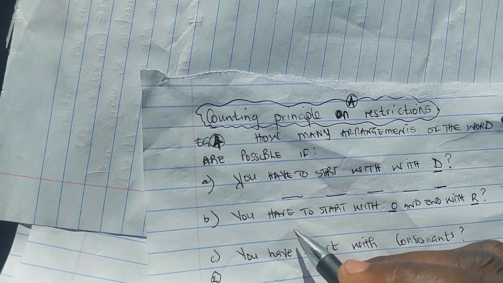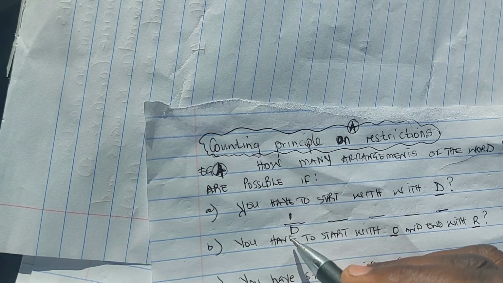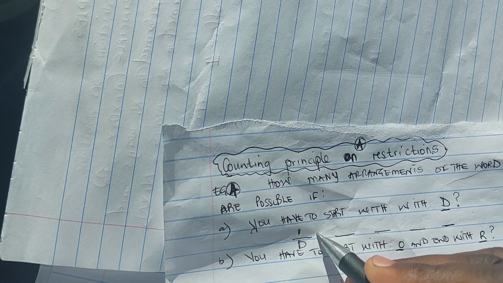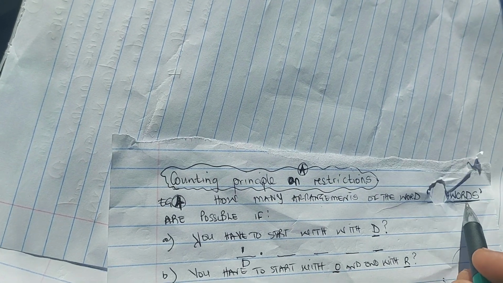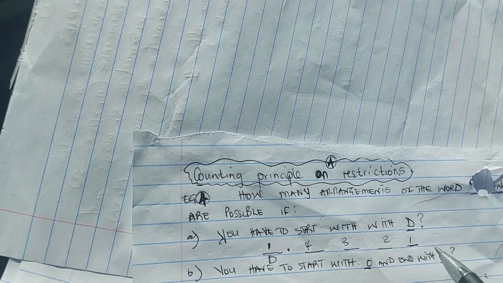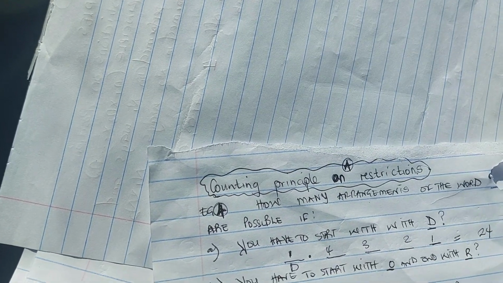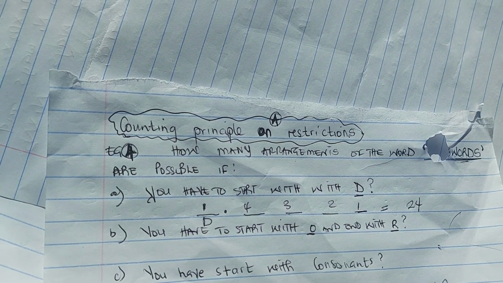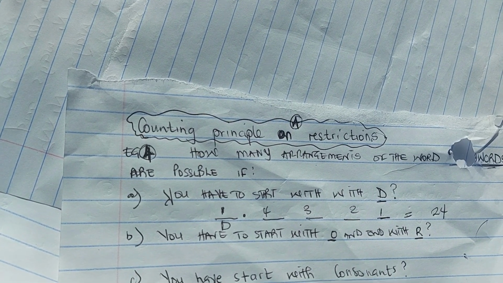If I start with a D, I've got only one chance of choosing a D, right? So if I remove D from the word, I'm going to have 4 choices, 3, 2, and 1. Then if you multiply, 4 times 3 times 2 is going to be 24. So if you start with the letter D from the word WORDS, you are going to have 24 ways. Then you have to start with the letter O and end with an R.